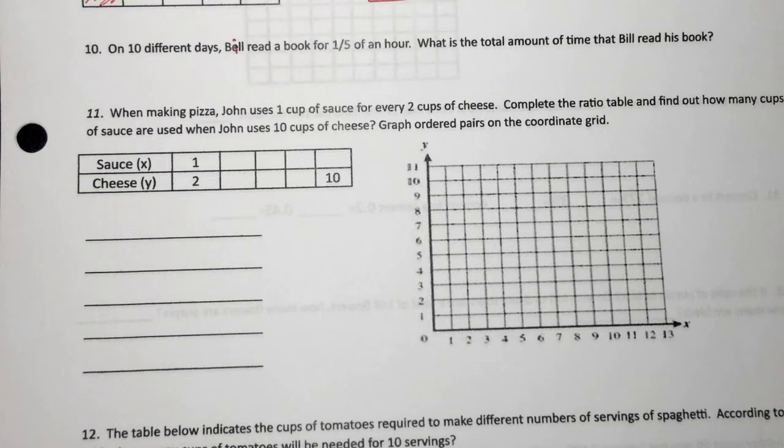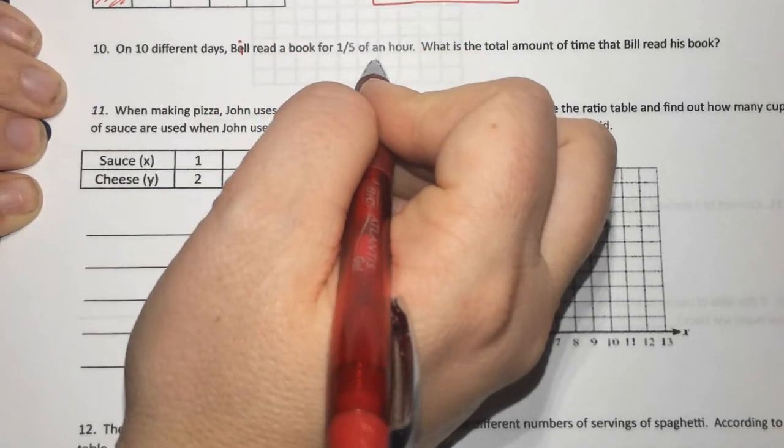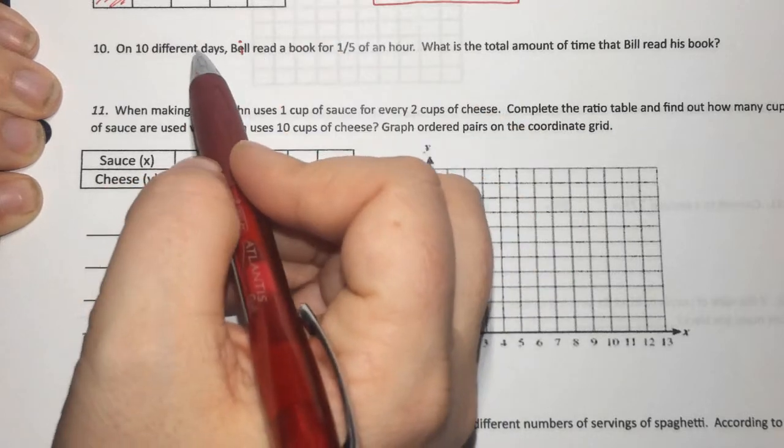So whenever I read a word problem, I'm thinking, am I putting stuff together and combining it? That would be addition. Am I taking something away or leaving something off? That would be subtraction. Is something repeating? Is something happening over and over again? That would be multiplication. Or am I splitting something up? Am I dividing something out? That would be division. Which operation is going to apply best here? Tucker? Multiplication. Because Bill's reading this 1/5 of an hour, how often? For 10 different days. He's repeating that action.